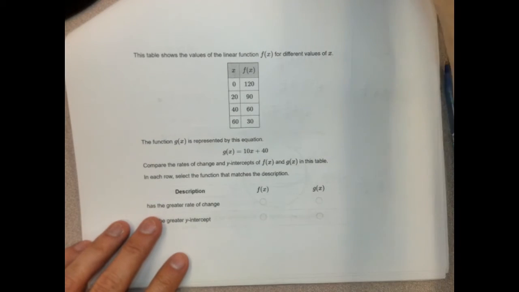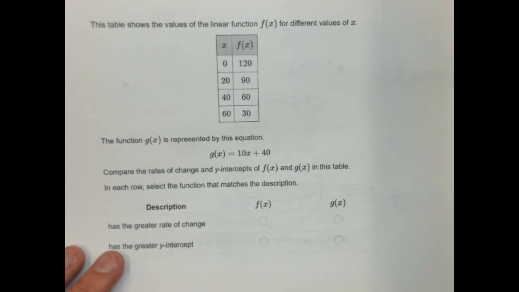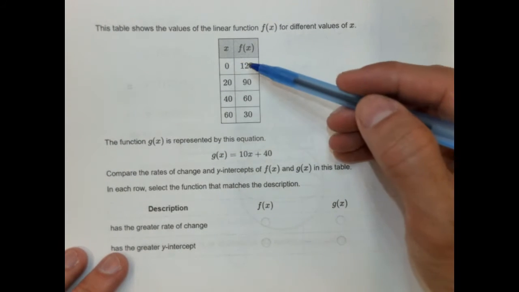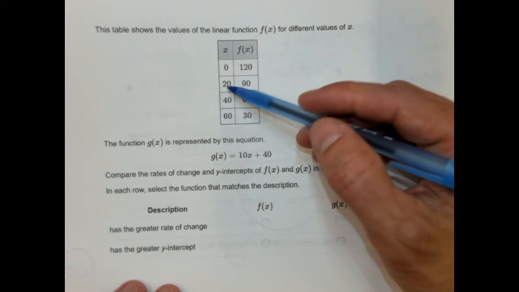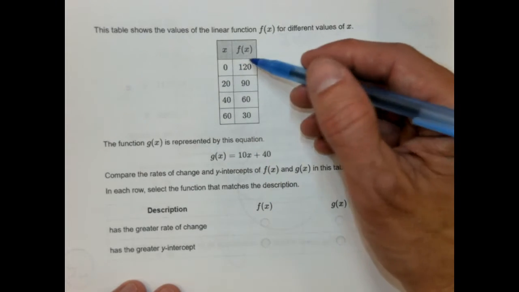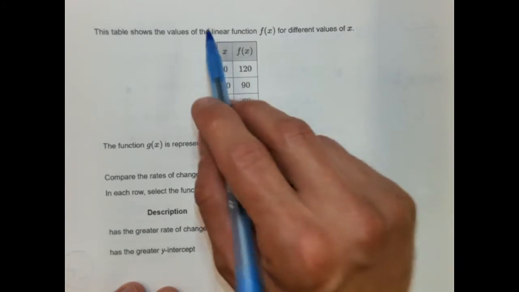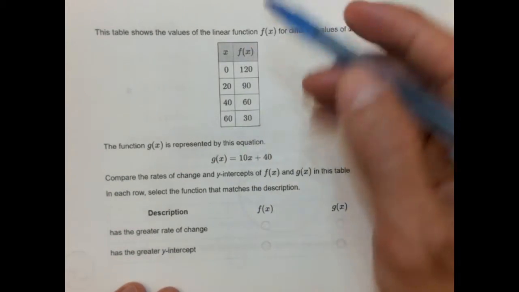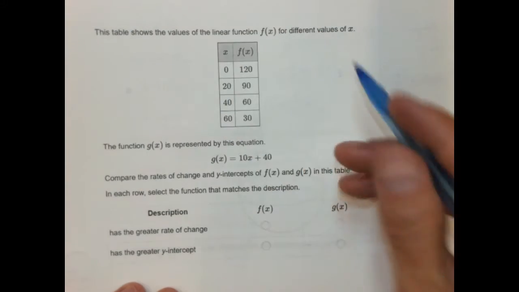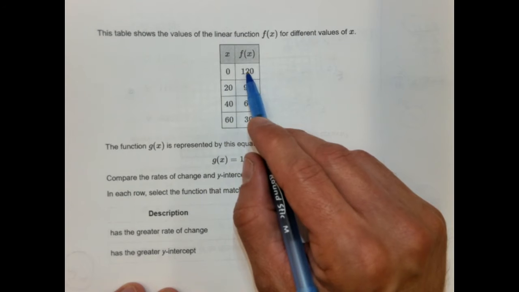This table shows the values of the linear function f of x for different values of x. So here's a table, right? X is 0, f of x is 120. X is 20, f of x is 90, and so forth and so on. As x is increasing, the functional value is decreasing, right? It says it's a linear function, so it's a line. You can imagine it going down from left to right. Here's the y-intercept. When x is 0, the y-intercept is 120.